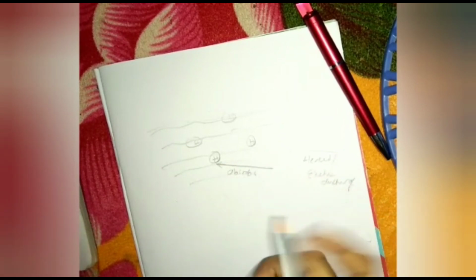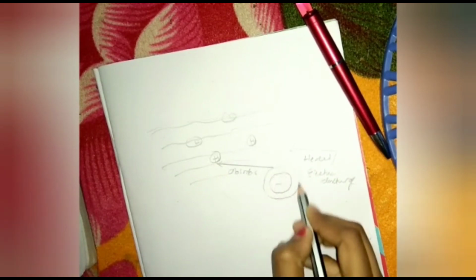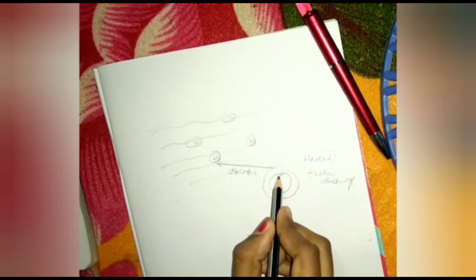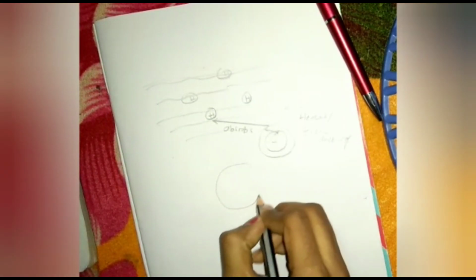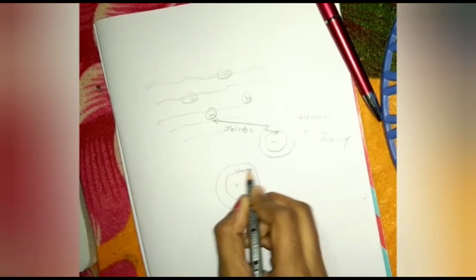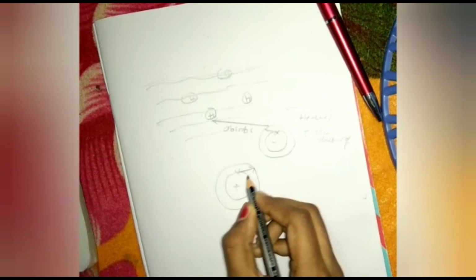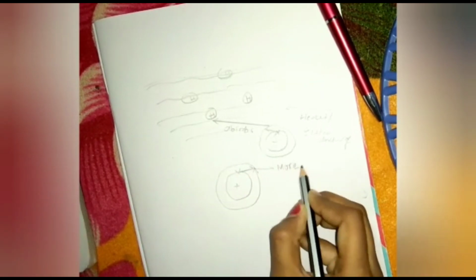Let me draw an atom with two shells. When it absorbs various amounts of energies, it jumps from the lower orbital to the higher orbital.